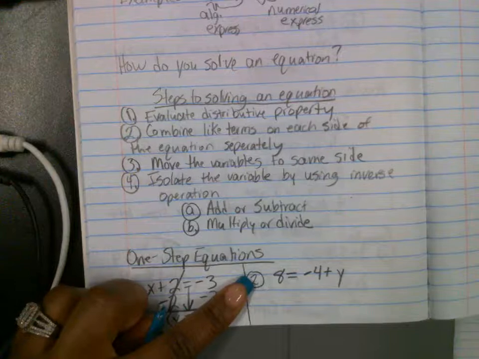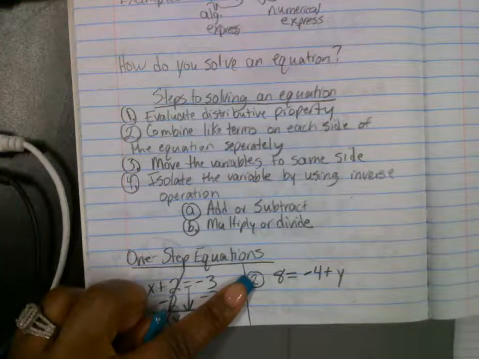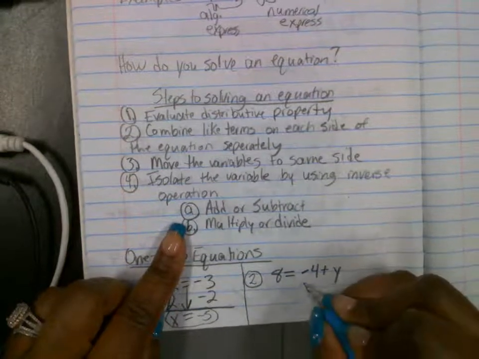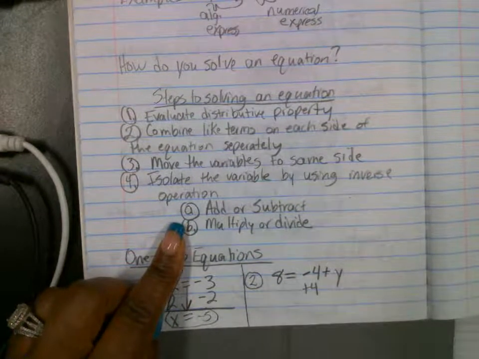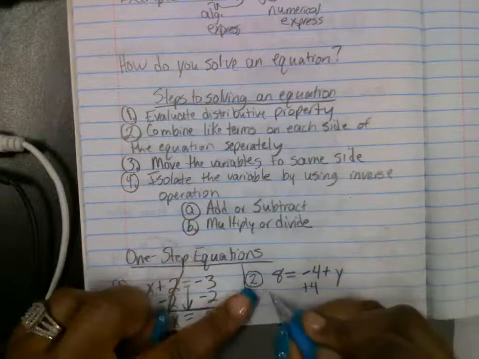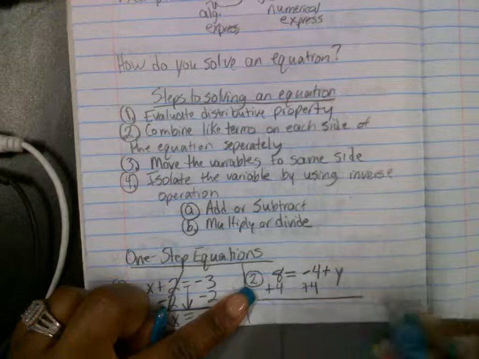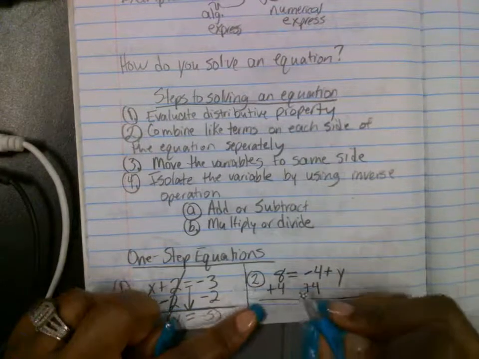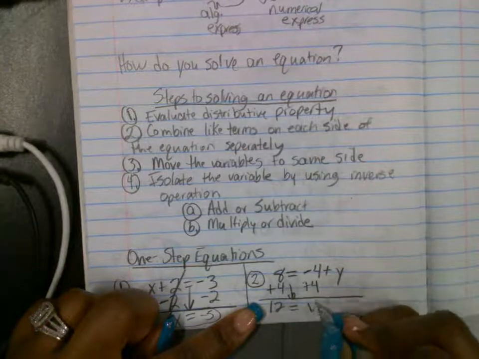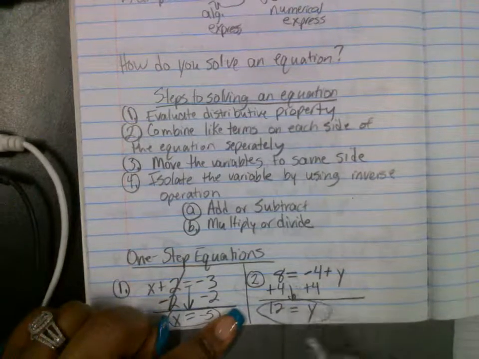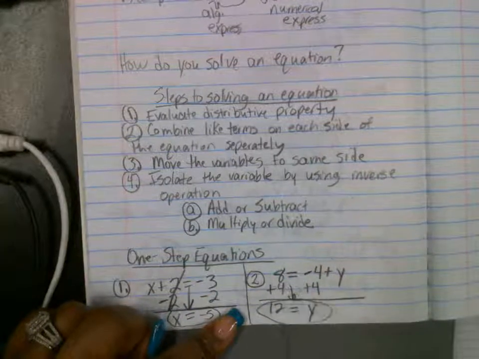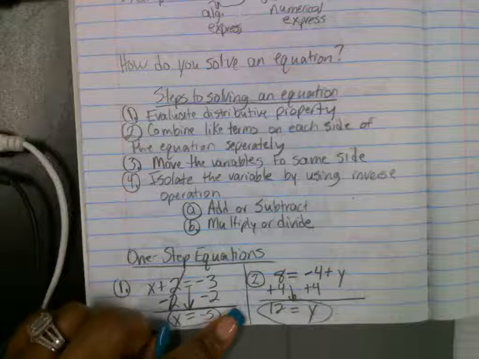What do we do to isolate the variable? Somebody was saying it. We're not going to subtract 4, because this is a minus 4 here. We're going to add 4 to both sides. Do you understand that subtracting 4 is going to make that a negative 8? It's not going to make it 0. So we're going to add 4 to both sides. What's 8 plus 4? 12. So y here is equal to 12. And if I was to plug this in, negative 4 plus 12 gives me a positive 8. Any questions about that?